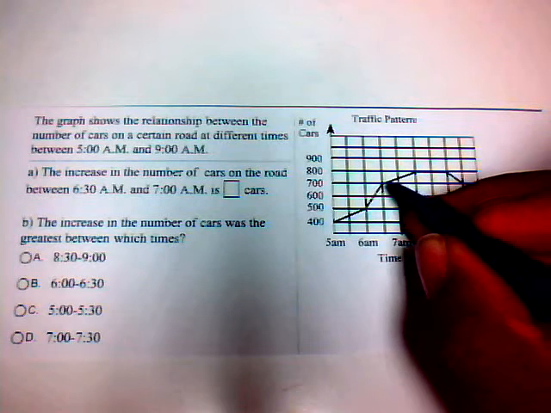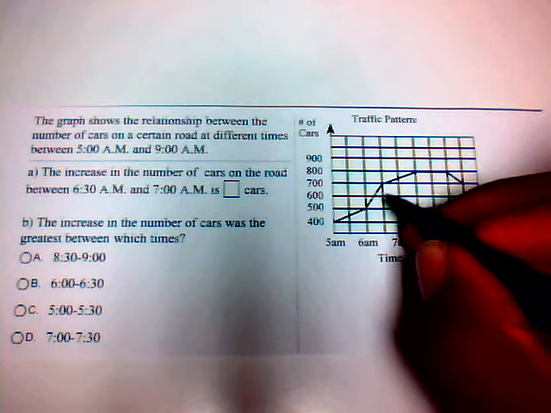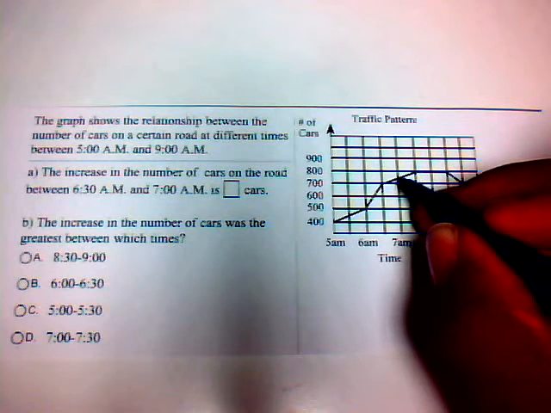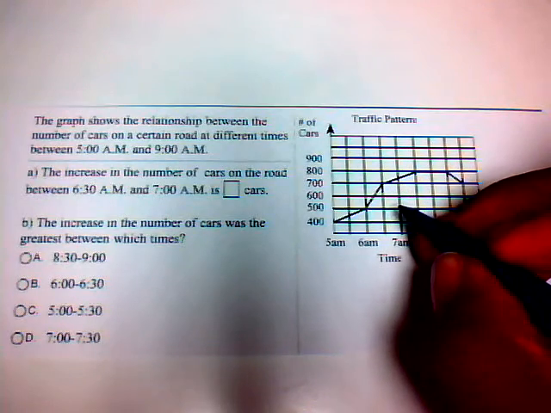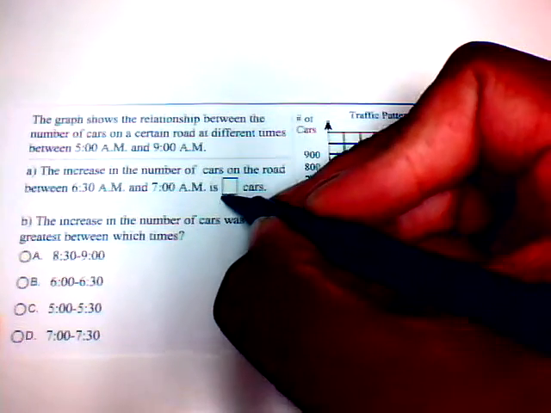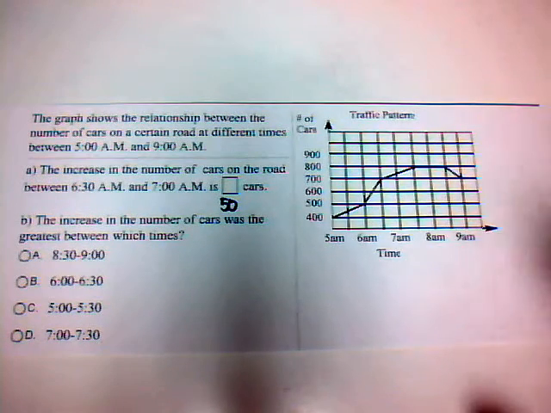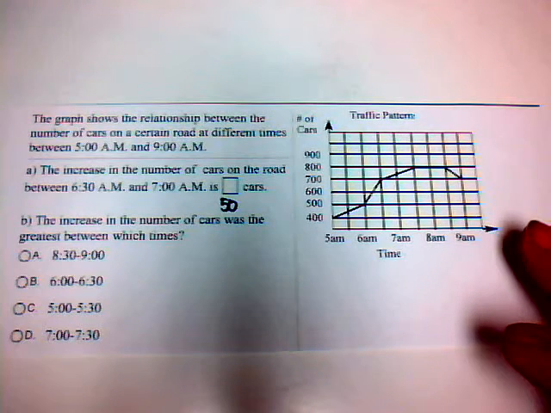Okay, now notice that increase right here. There is an increase by, and I will say approximately 50, because at 6:30 a.m. is 700. At 7 a.m., this is halfway between 700 and 800, which is 750. So if you subtract 750 minus 700, you're going to get 50. So in this case, there were 50 cars increase in the number of cars. That's 50 cars between 6:30 and 7 a.m.